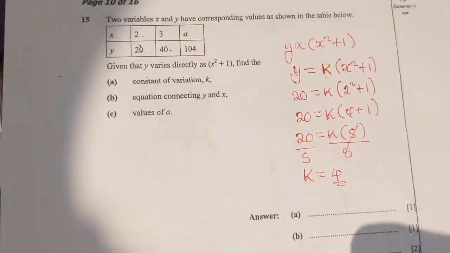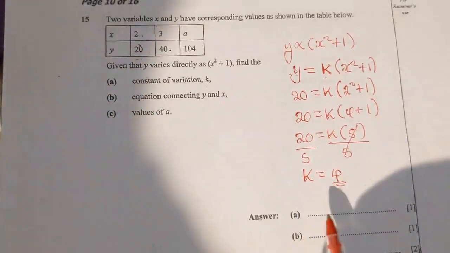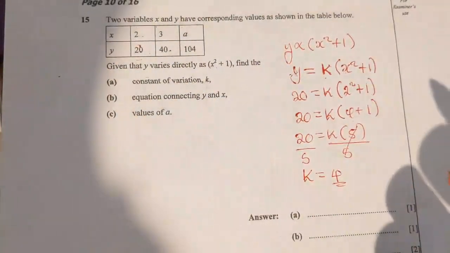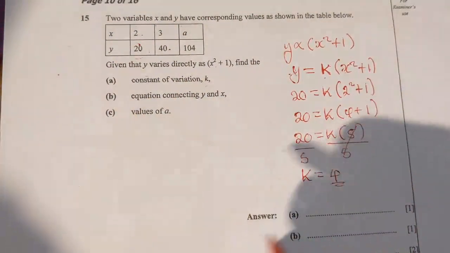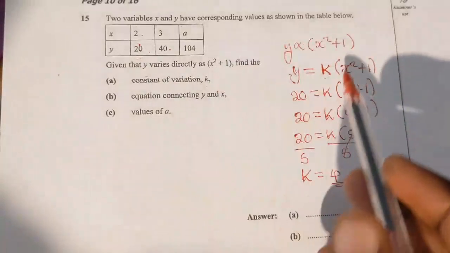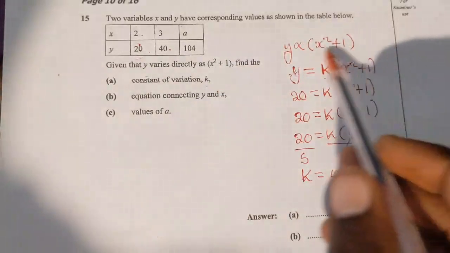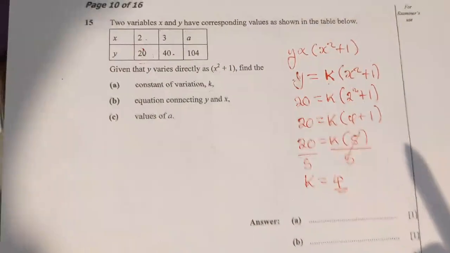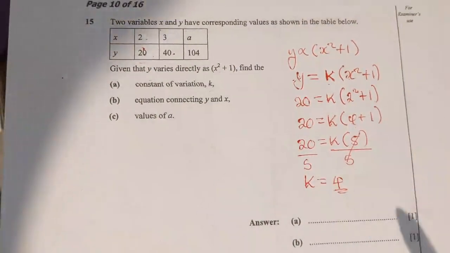I know most of you are now confused. Which one? It's just a matter of writing this equation, where you replace the value of k in it. That is the equation they are talking about.